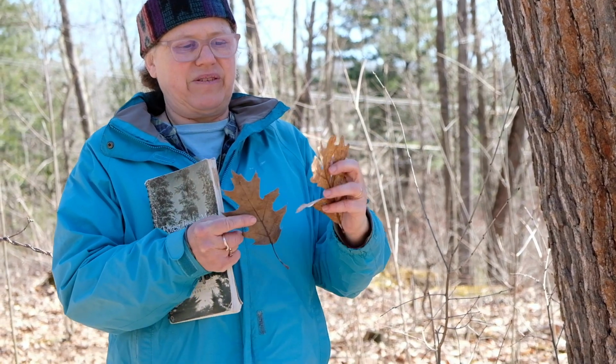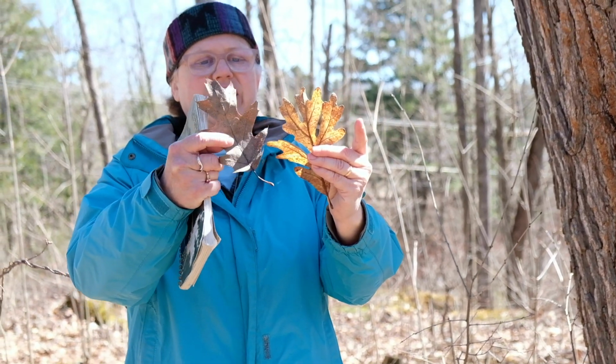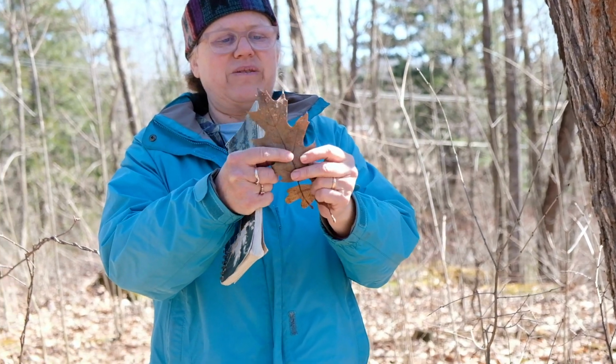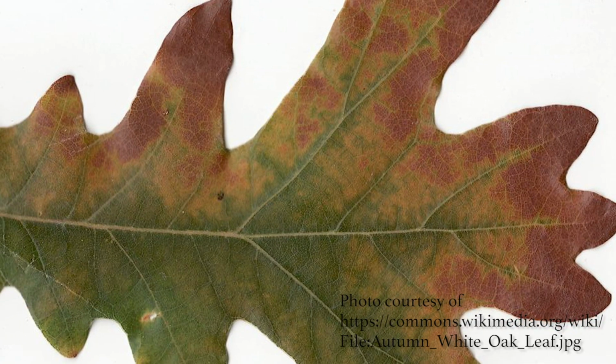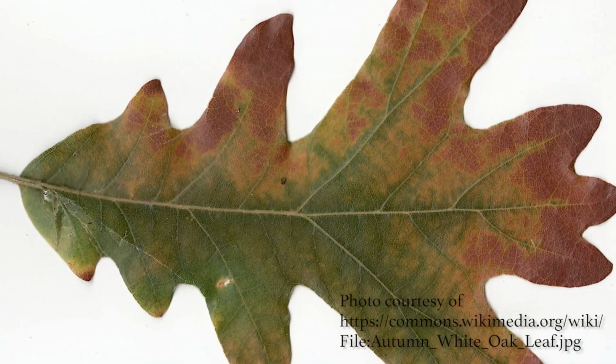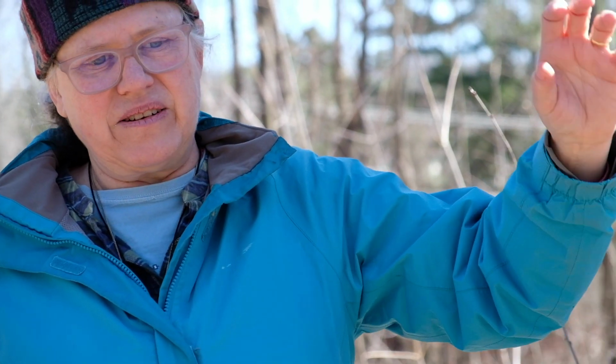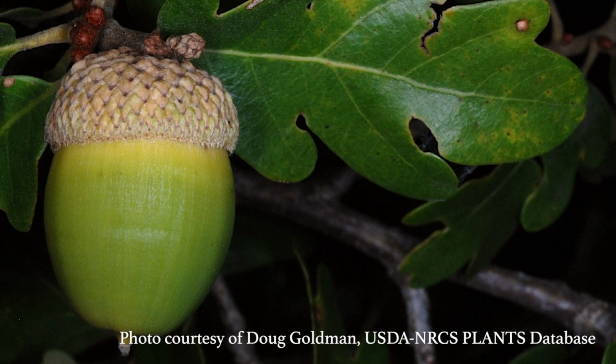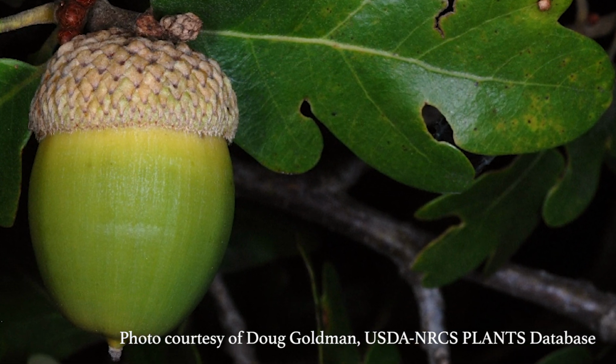Here's a red oak leaf. You can see the white oaks are more rounded at the tips, and the red oaks tend to have more pointy tips. And there are a variety of trees in both of these groups. But the white oak acorns will hit the ground in the fall. They germinate immediately. They don't wait out the winter to germinate. But the gray squirrels will tend to cache the red oaks, and blue jays do this too, and save them for the winter, and they eat the white oaks right away.